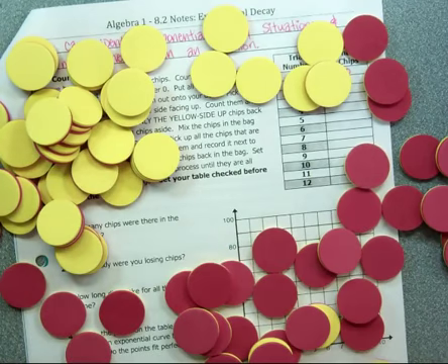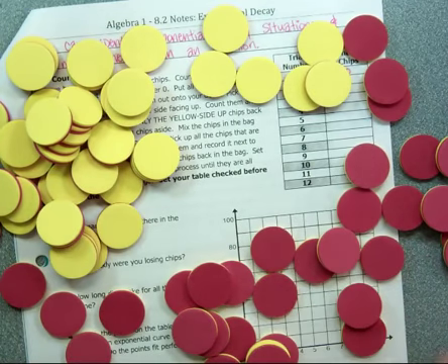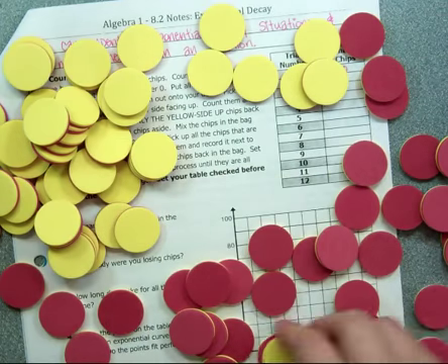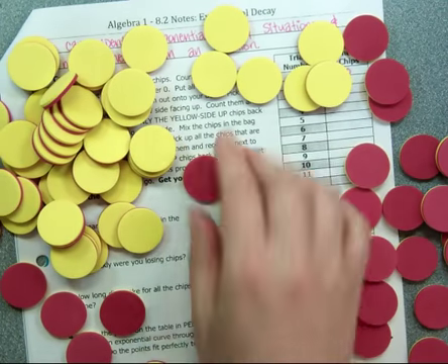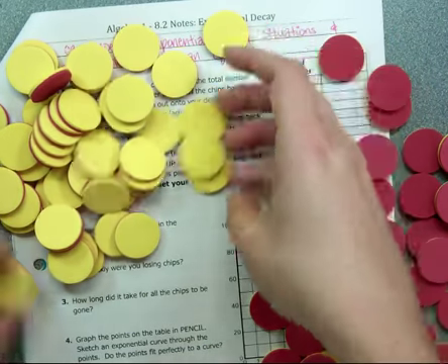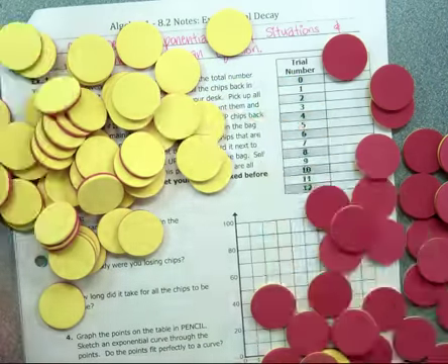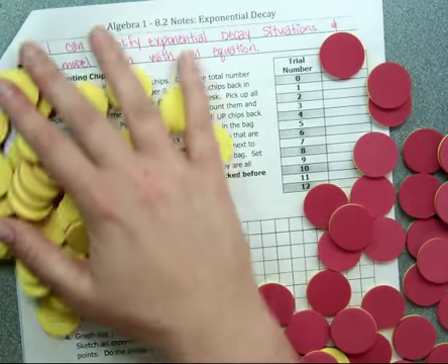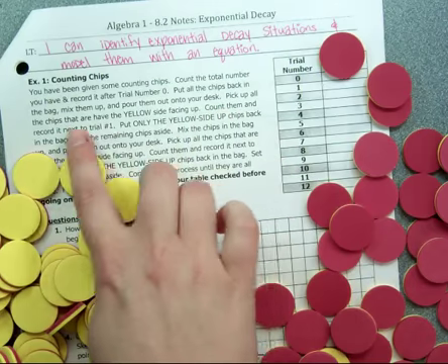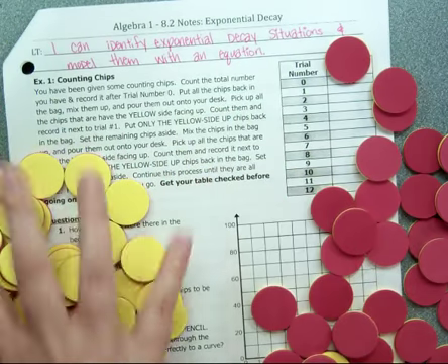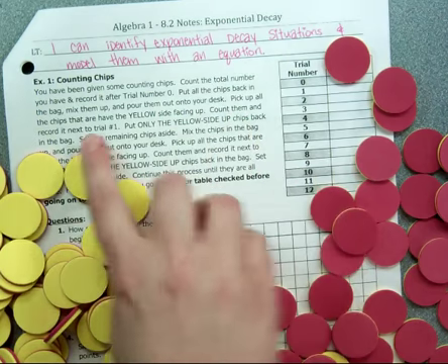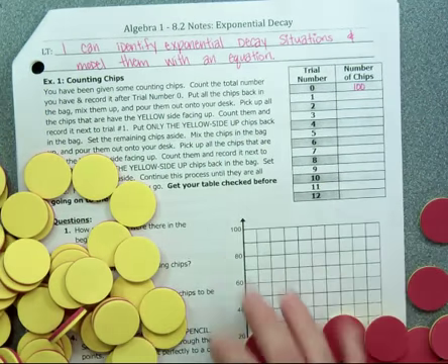Alright, get them all sorted here. Alright, so I got my yellow section and my red section. So it says, pick up all the chips that have the yellow side facing up. So that's these. Count them and record it next to trial number 1.